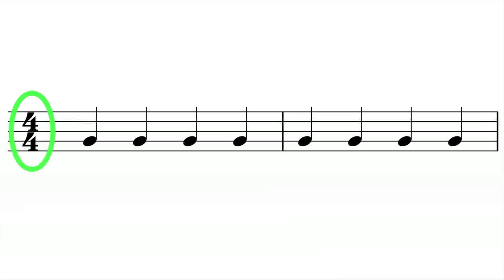4 beats. The bottom number, in this case, is a 4. That indicates what kind of note receives 1 beat. And in this case, it's a 4, so that means quarter note. Now, you really don't need to know too much about that, other than most dance music or music you're going to DJ with is in 4/4 time, meaning 4 beats per measure or 4 beats per bar, and a quarter note gets 1 beat.